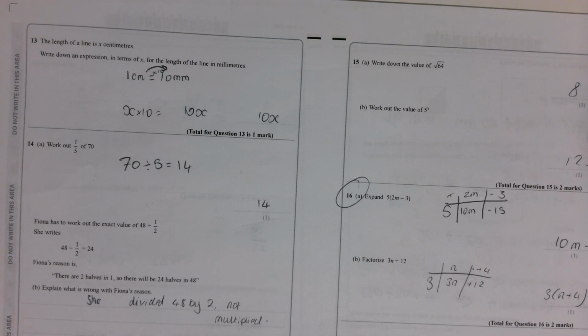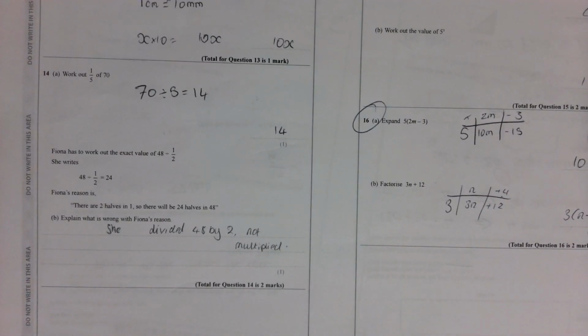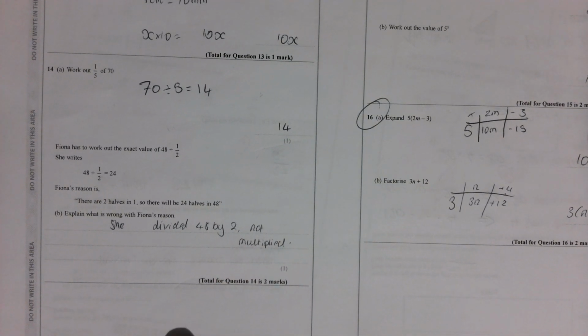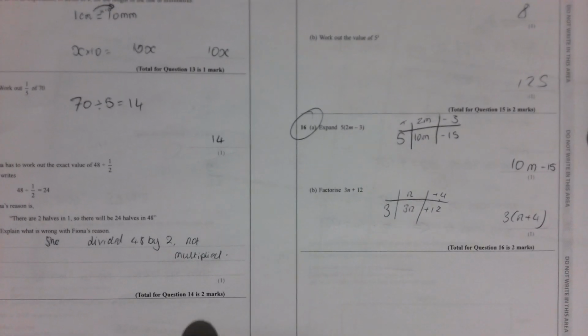Fiona has to work out the exact value of 48 divided by 1/2. She writes that 48 divided by 1/2 is 24, and there are 2 halves in 1, so it will be 24 halves in 48. Hopefully straight away you can see she's gone wrong there. So just the very short sentence I wrote was she divided 48 by 2, not multiplied by 2.